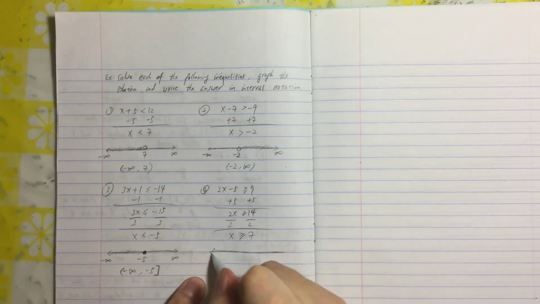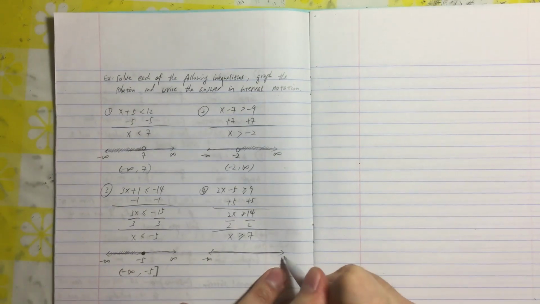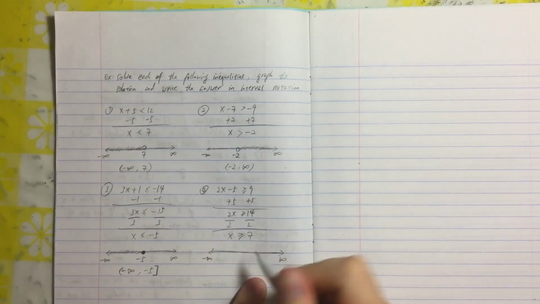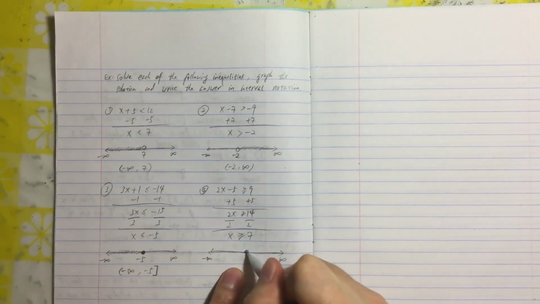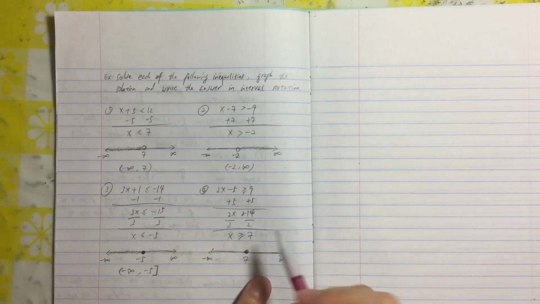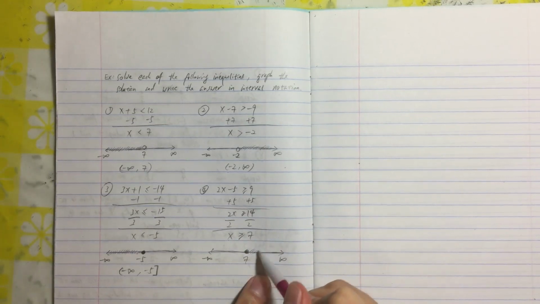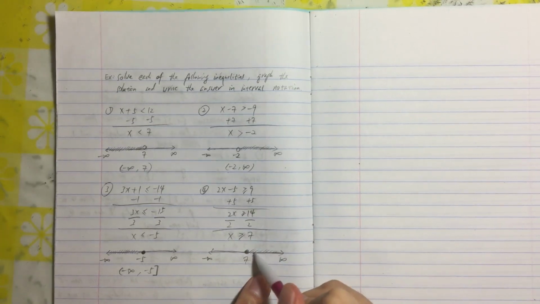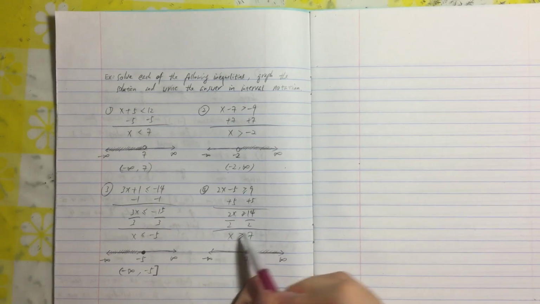Next, let's graph the solution. Draw a number line first. The number 7 is somewhere on the line. Since 7 is included, draw a solid circle at 7. x is greater than or equal to 7, so show the region to the right side of 7. That's the graph for this inequality.